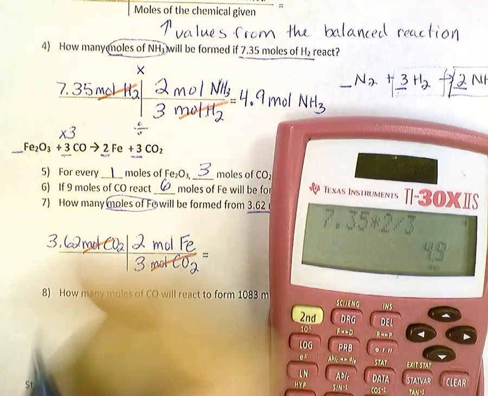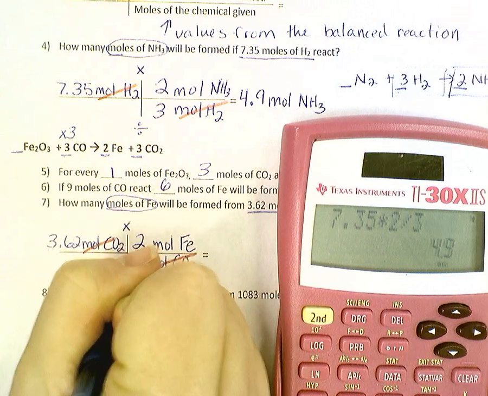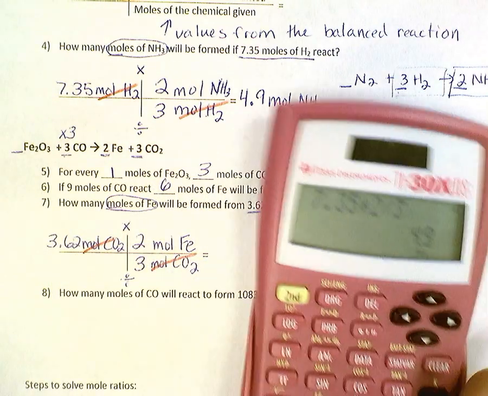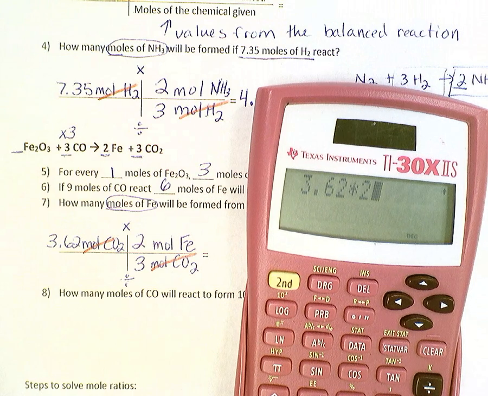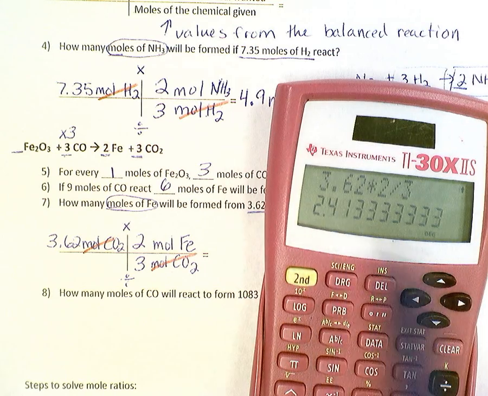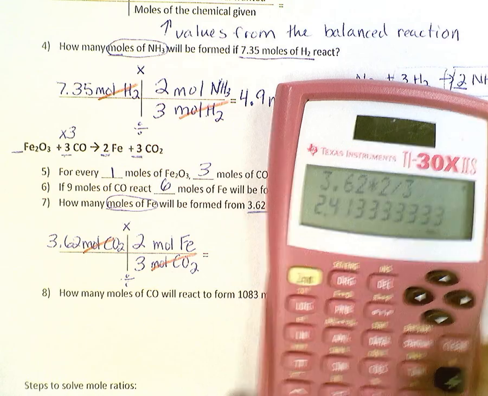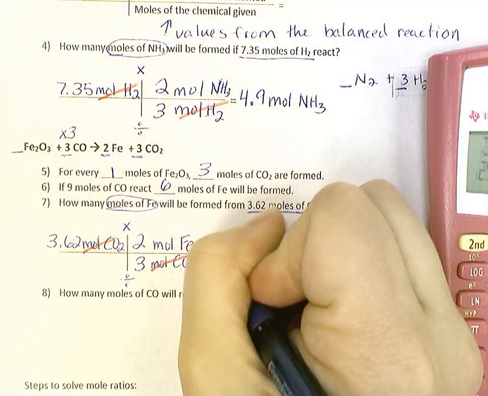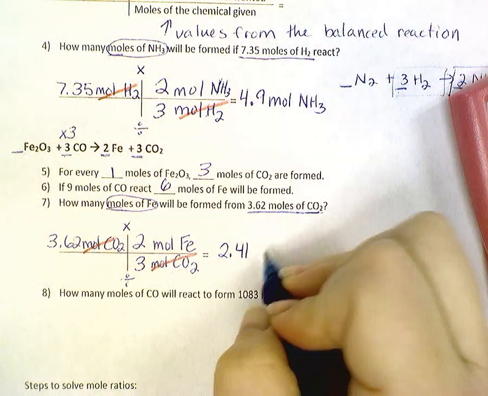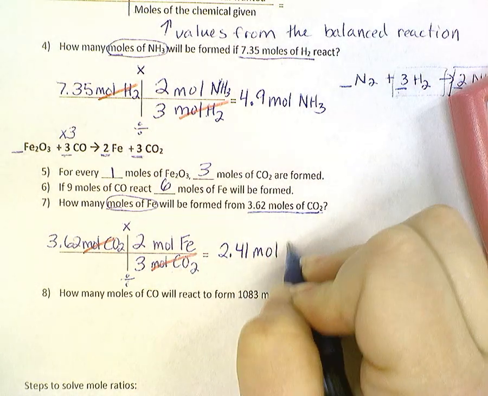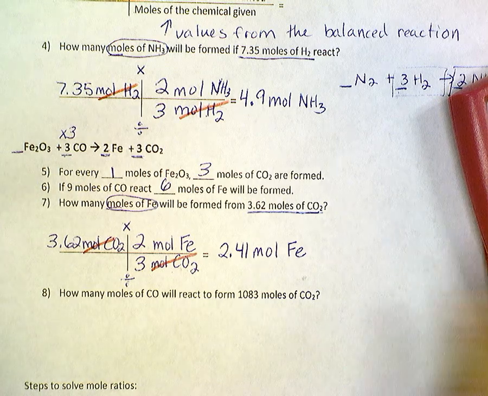So again, we want to multiply what's on the top and divide by what's on the bottom. So we have 3.62 times 2 divided by 3. 2.4. And when you get a long decimal like this, you can just round to like the second digit. The second decimal place is fine. So for us, 2.41. And then we want our units that are left over and that they were asking for, moles of iron.